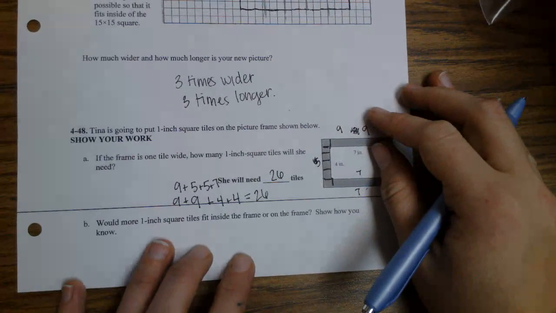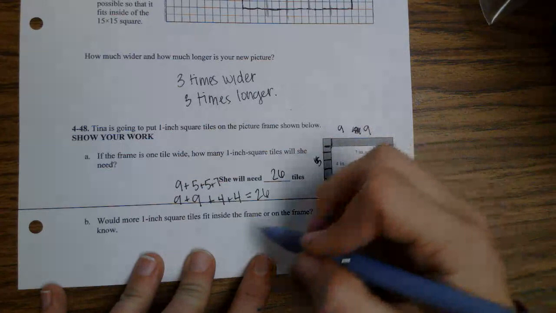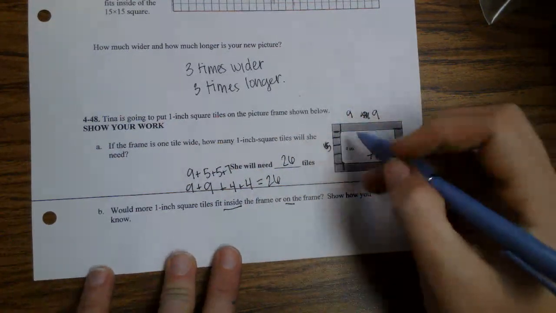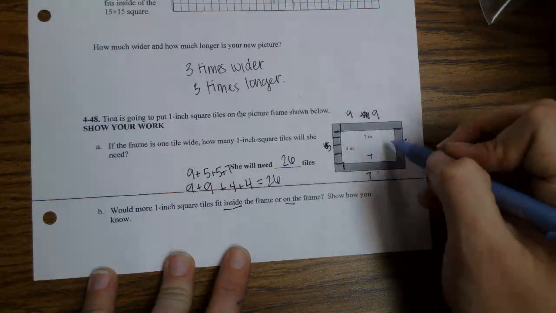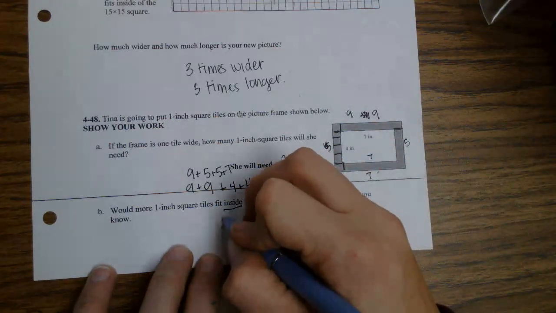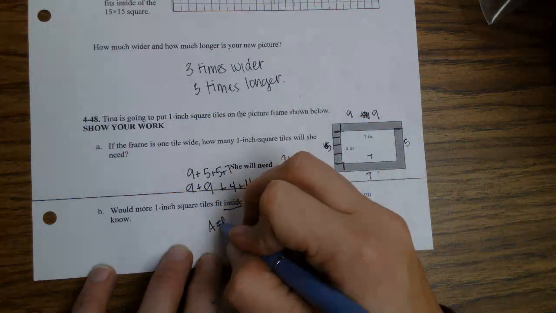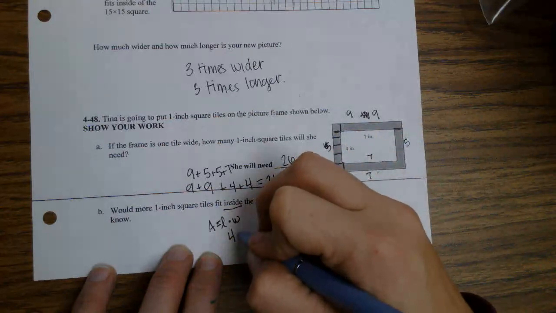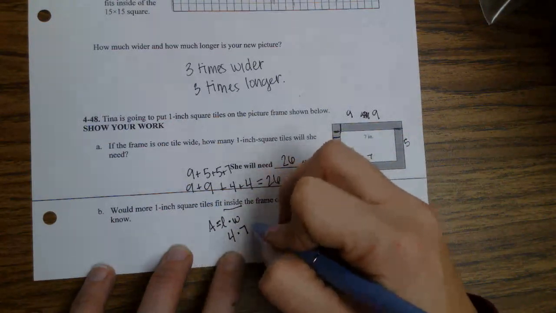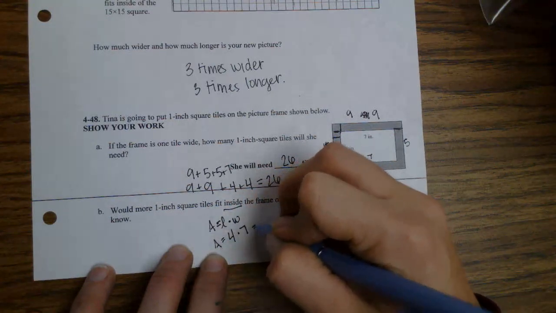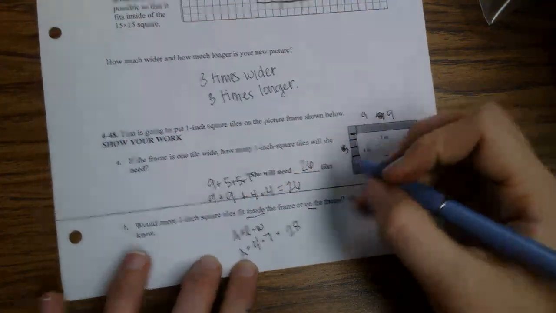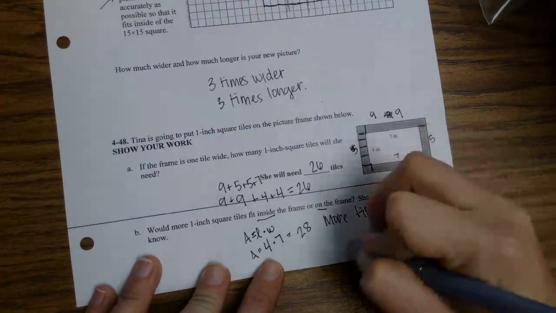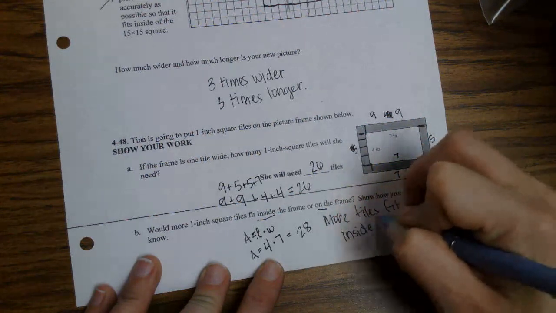Part B, would more 1-inch square tiles fit inside the frame or on the frame? Show how you know. Well, inside the frame, I have to find the area of the inside of the frame, which is the area for a rectangle is length times width. My length is 4, my width is 7, depending on how I see that. 4 times 7 is 28. So more tiles fit inside the frame.